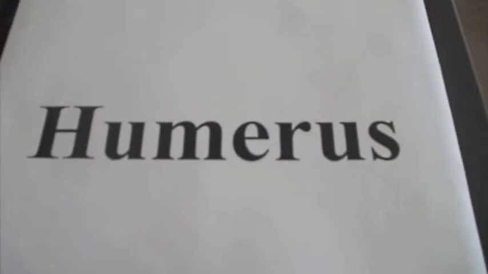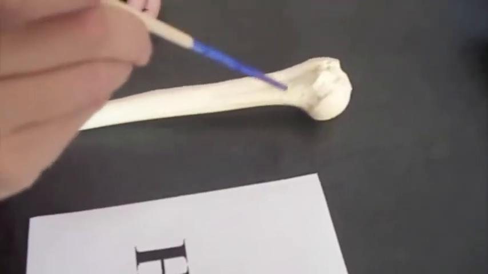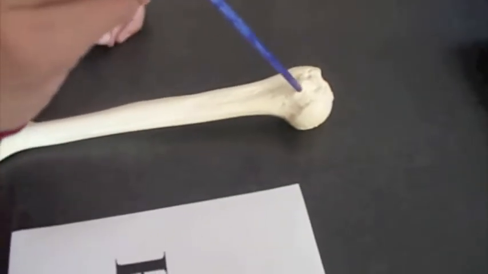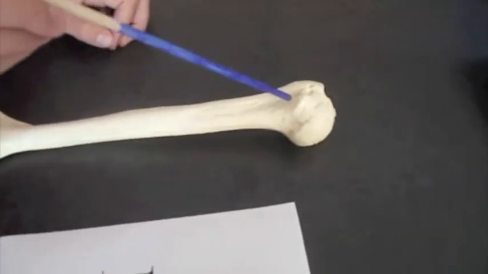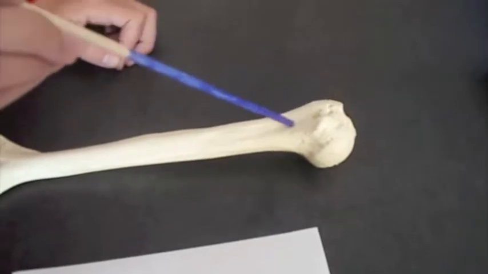Okay, so we have these humerus bones now. So this is the head. Then we have the anatomical neck, surgical neck, the greater tubercle, and the lesser tubercle. Then the bicipital groove, right in here.